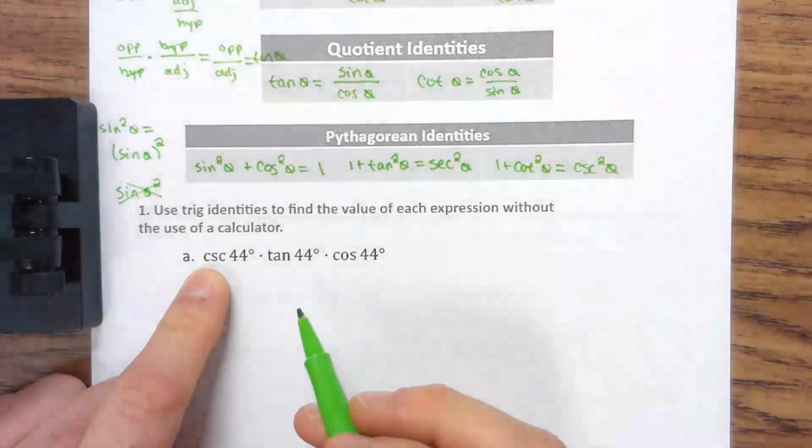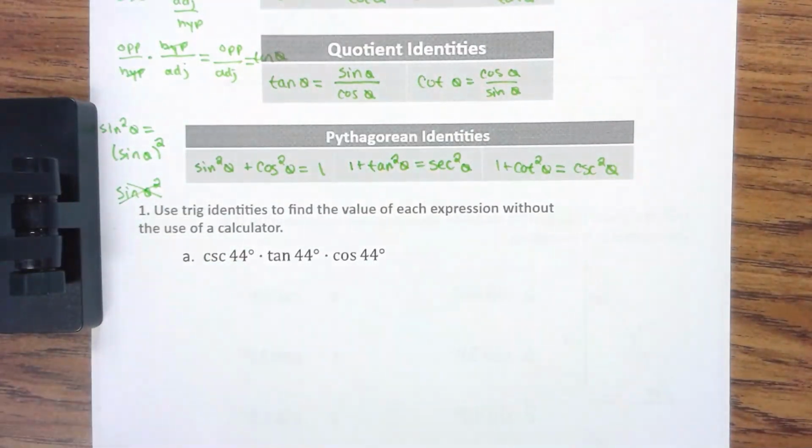What do I know about cosecant? What do I know about tangent? What do I know about cosine? To try and simplify this term, right? So I'm looking at this and I'm thinking, cosecant, I want a lot of this to divide out. And right now I'm not seeing anything to divide out. So it just looks like a really long term that without a calculator, I'm not quite sure what to do.